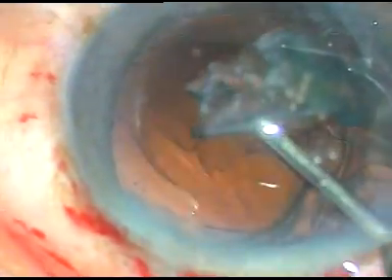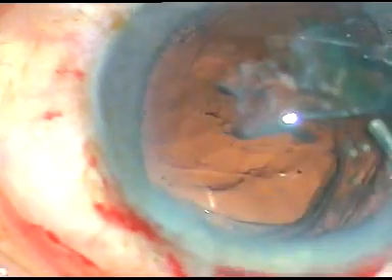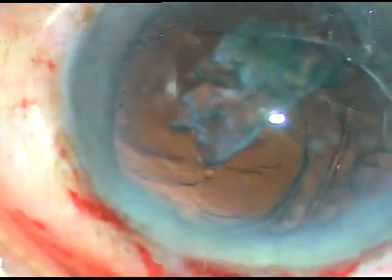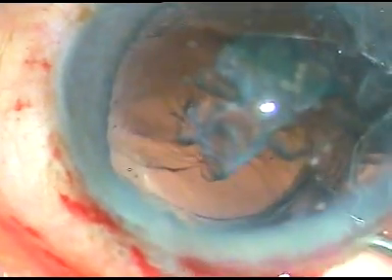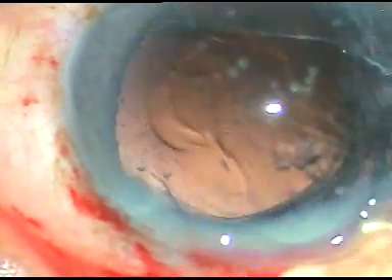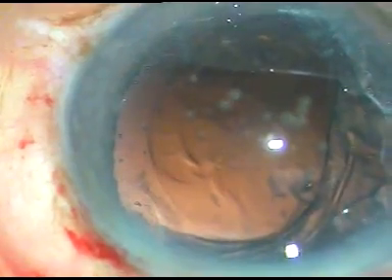Then what I did is this epinucleus which is there, I viscoexpressed it, means injected visco in the anterior chamber, depressed the posterior lip and it came out.